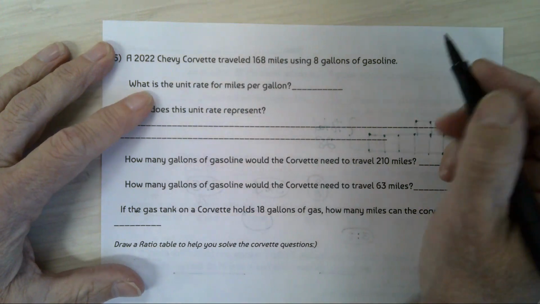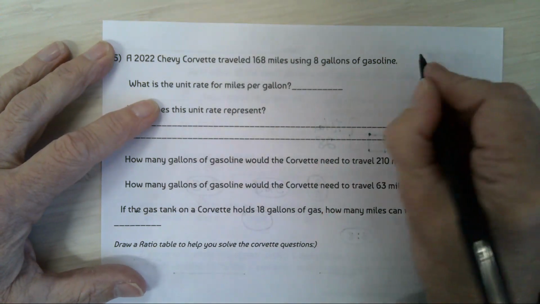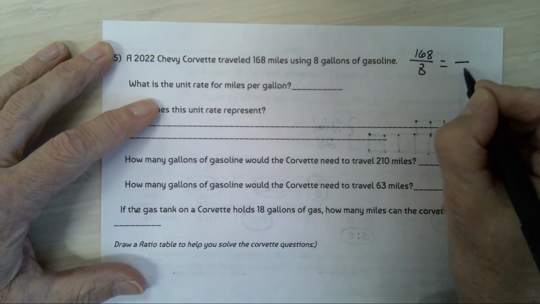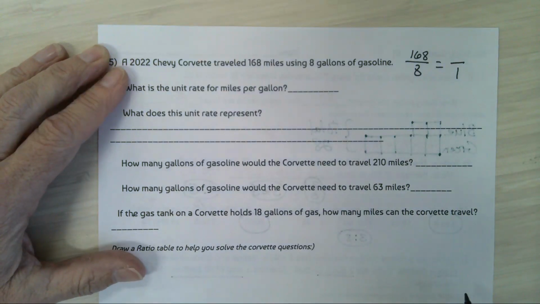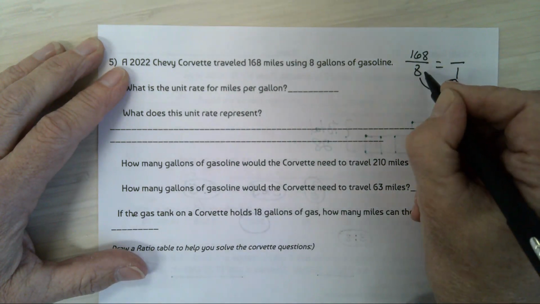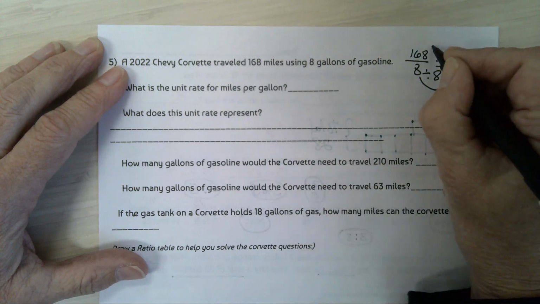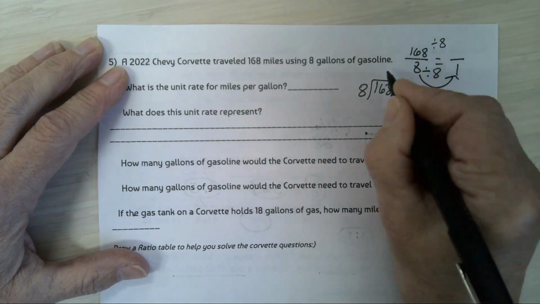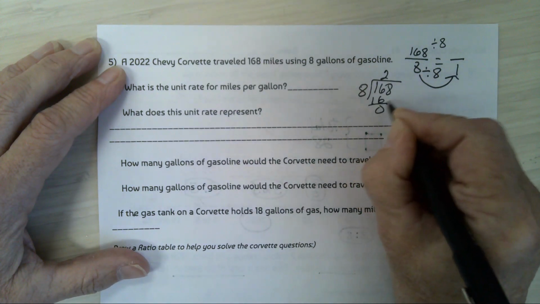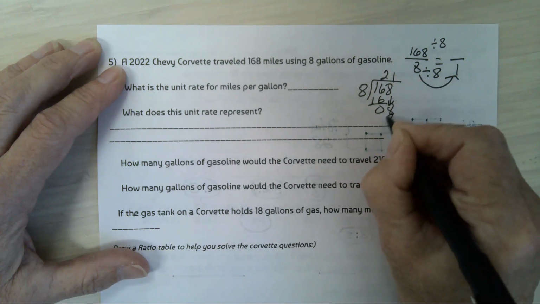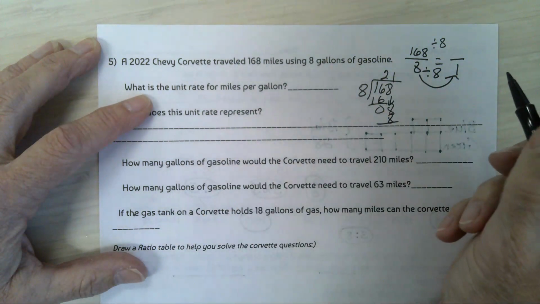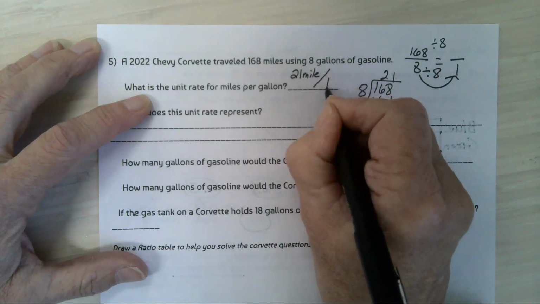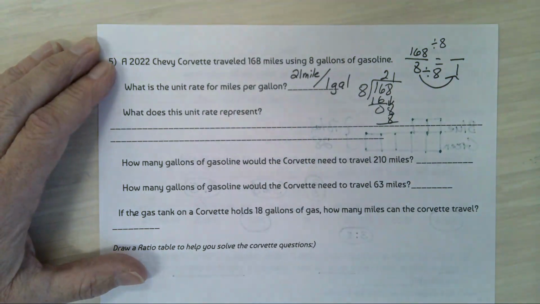Okay, you divide. How many miles can they go on 1 gallon? So think of it like this, 168 over 8 equals what over 1? Unit rate means per 1. You divide. 8 divided by 8 is 1. 168 divided by 8 is 21. What is the unit rate? 21 miles per 1 gallon. That's one way of doing it where they draw the line.